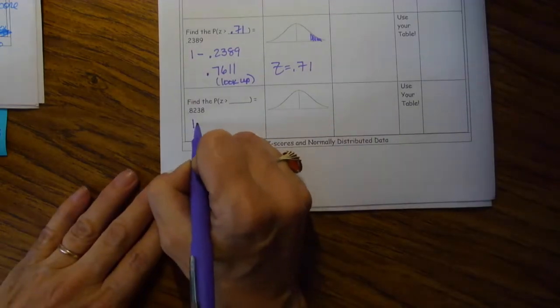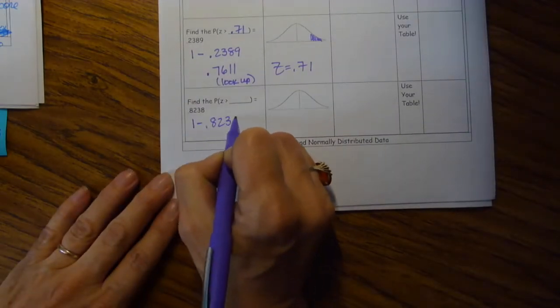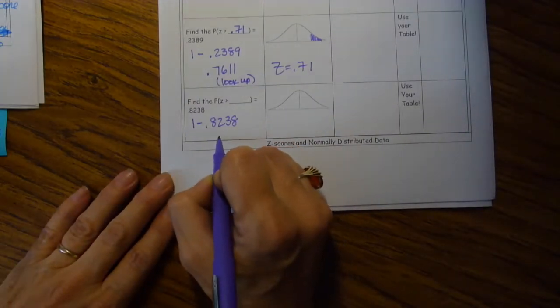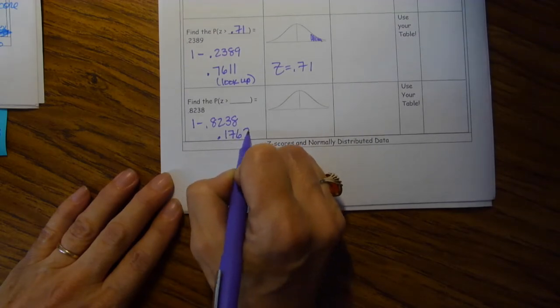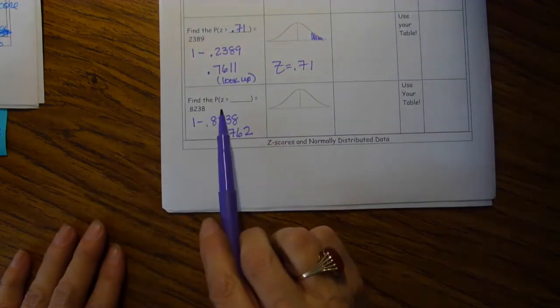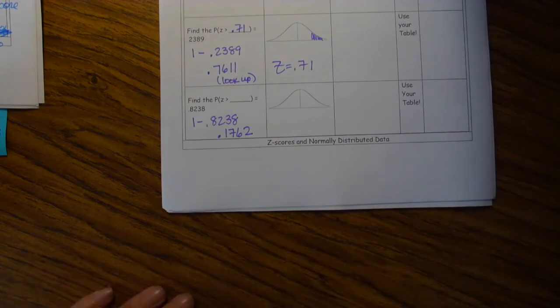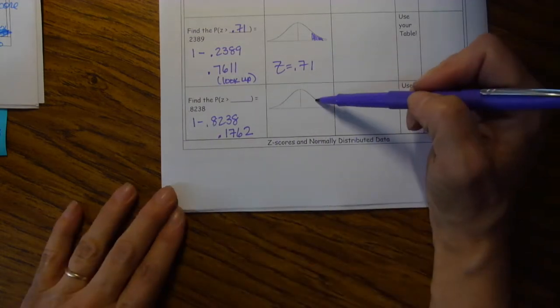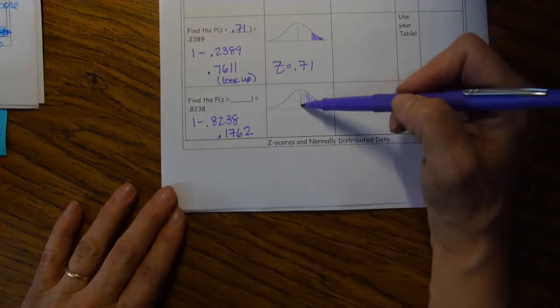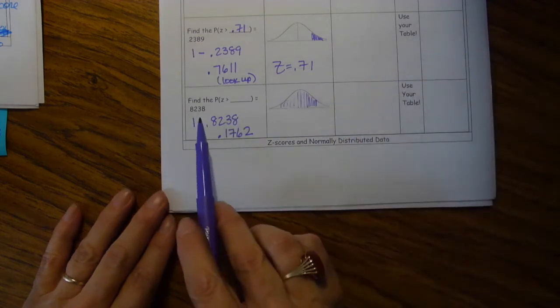One more, let you try that one. So we're going to look up, right? When it says the probability that z is above, we want to read to the right. Our chart only reads to the left, so we have to subtract it from 1.